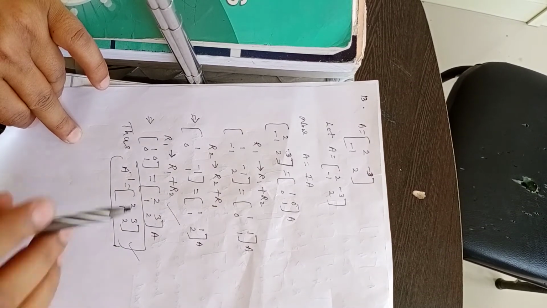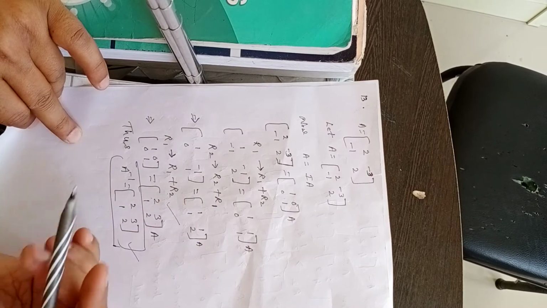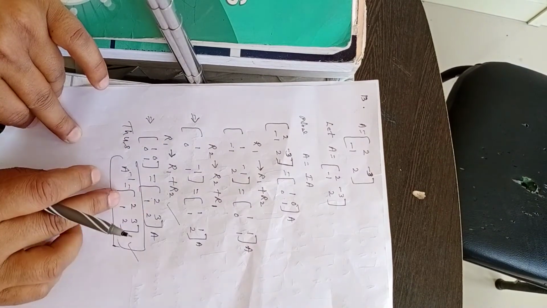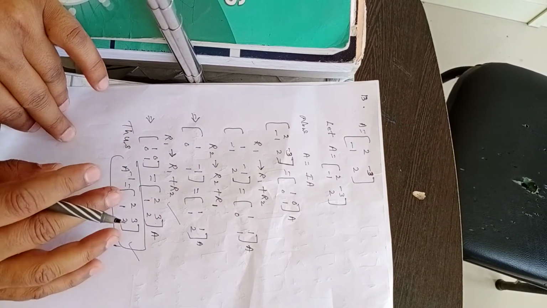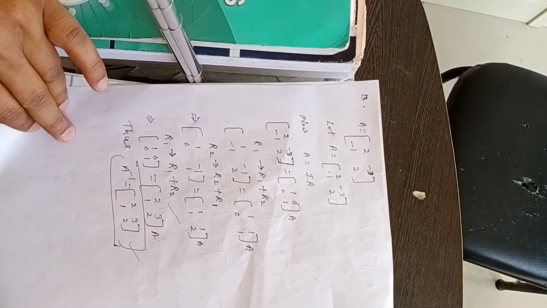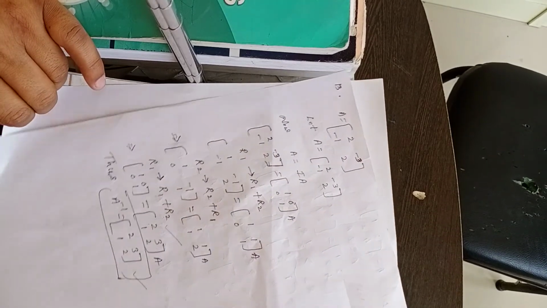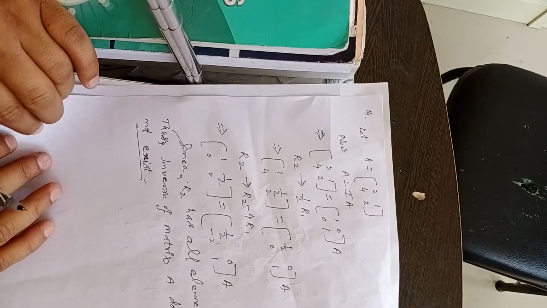If you do any question 2-3 times, then you will understand it very easily. These are very simple operations in 2 into 2 order, and this is a very important question because questions from this exercise also come in the board examination. So you have to keep this point in mind.